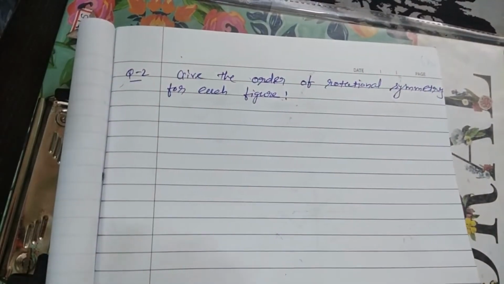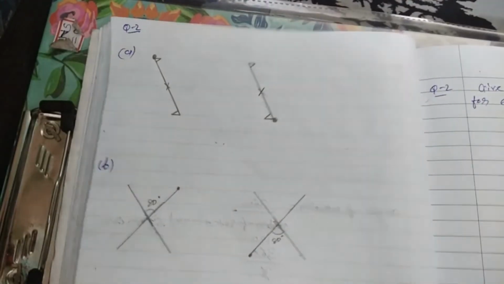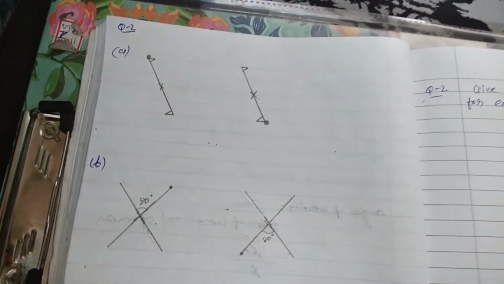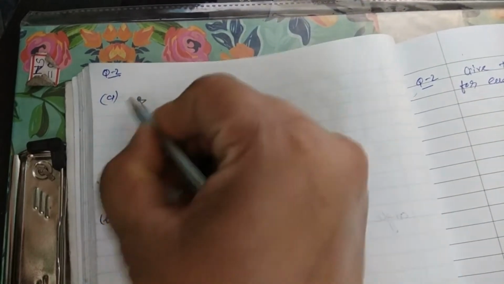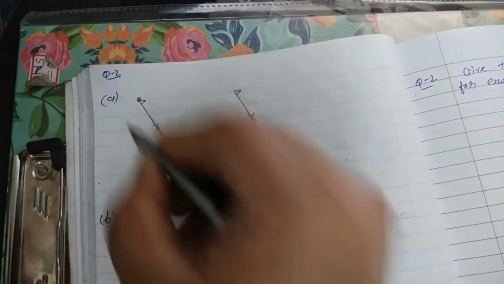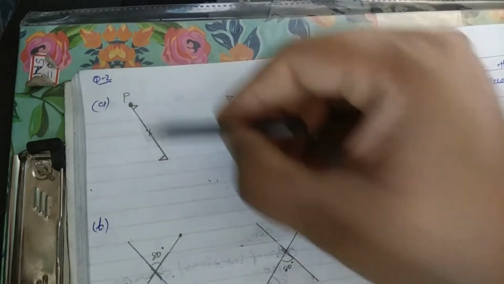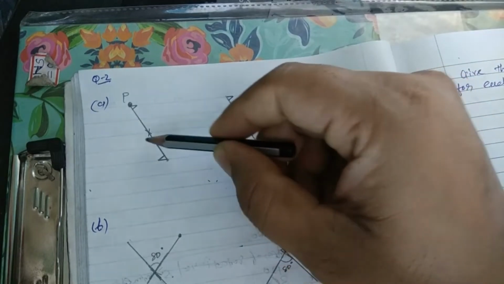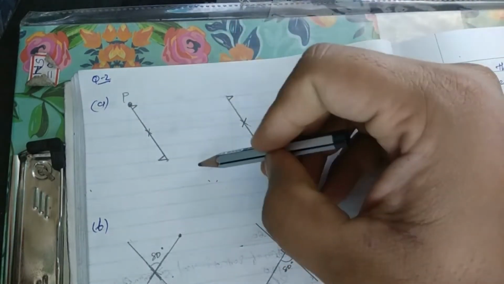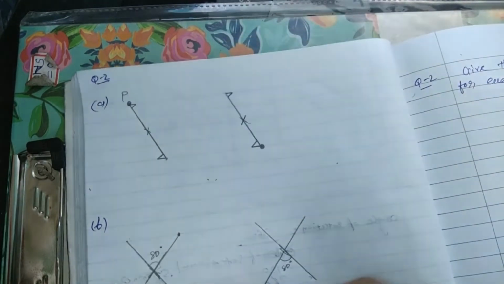Now question number 2. Give the order of rotational symmetry for each figure. A, the first figure. Here we have to find the order of rotational symmetry for this figure. So here we will take this one point as point P. Now we have to rotate. In this shape there are only 2 end points, this point and another point is this one. So now we will rotate this shape in such a way that this point P comes in place of this point, that means here.